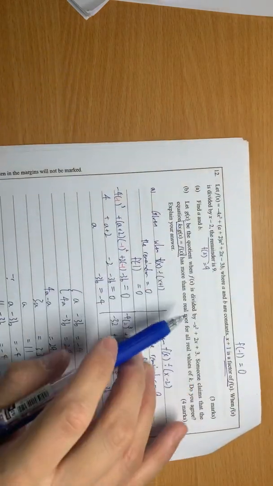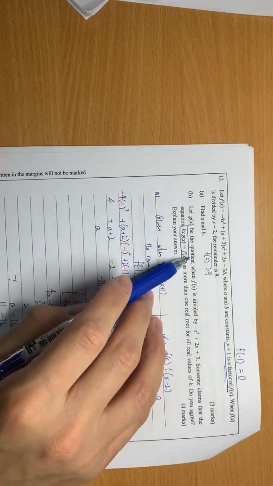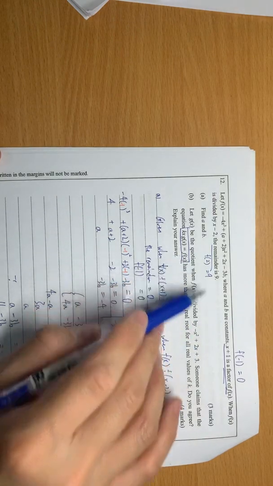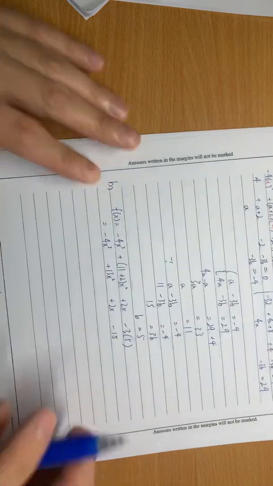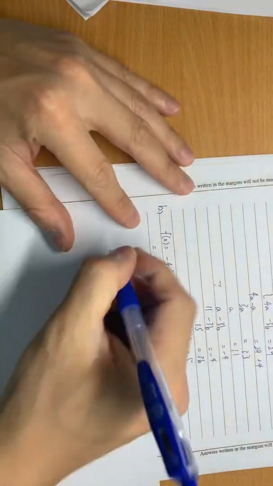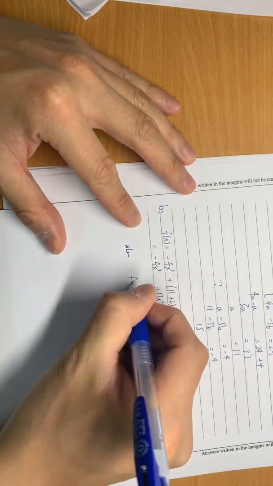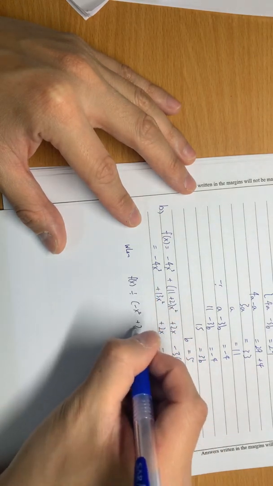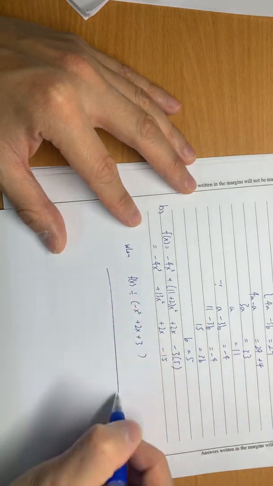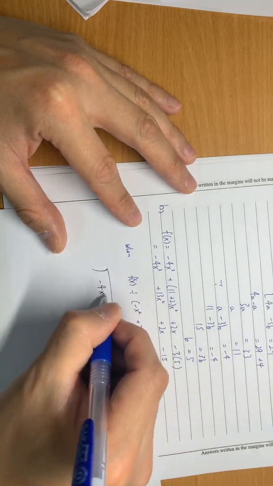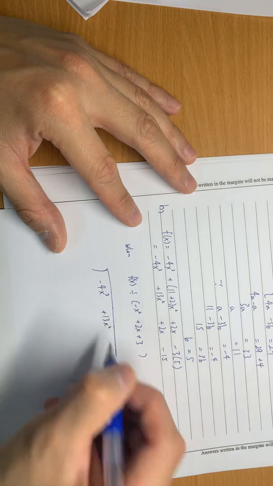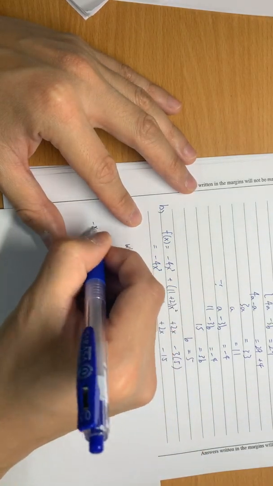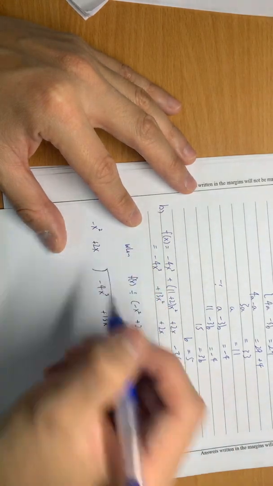And then what is g(x)? They tell you that g(x) is the quotient when f(x) is divided by this. In order to get the quotient, of course you are going to use long division. So when f(x) is divided by, no matter how long, you just copy it, negative x squared plus 2x plus 3, you can use long division. f(x) is negative 4x cubed plus 13x squared plus 2x minus 15, and this is negative x squared plus 2x plus 3.